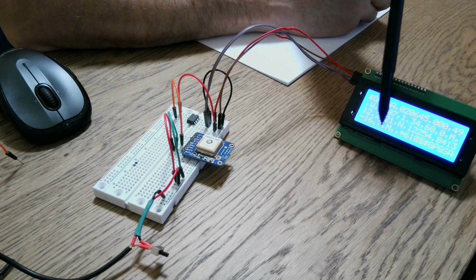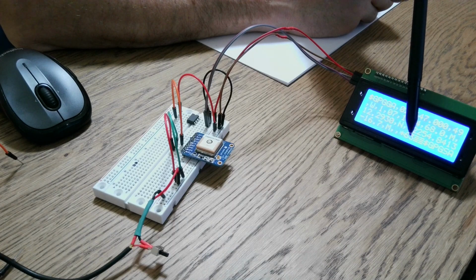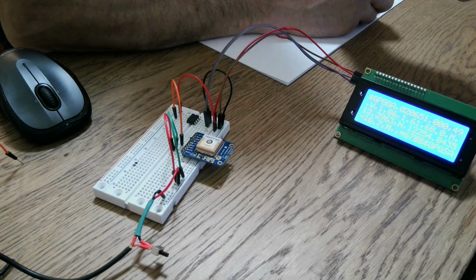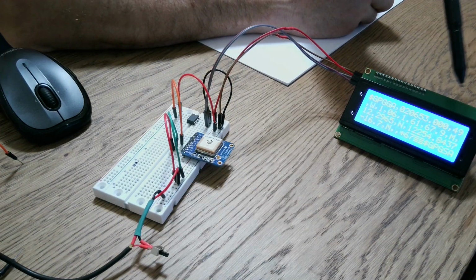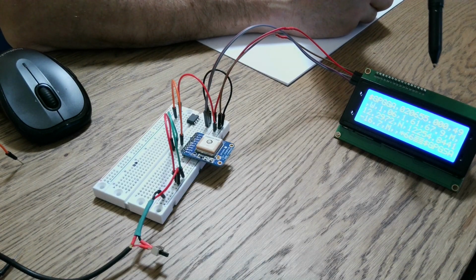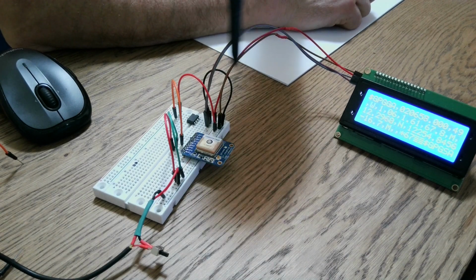What else is down here? Yeah, and the rest of the stuff, I'm not really sure what the rest of it is. I don't really know that much about GPS. But yeah, that's the content. And I'm going to walk you through how it all works.